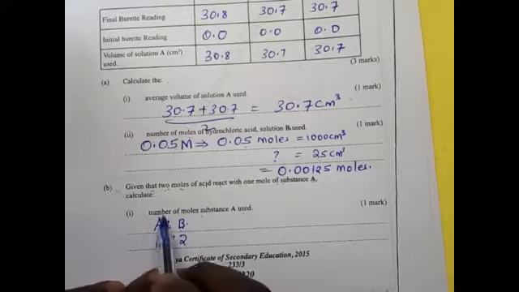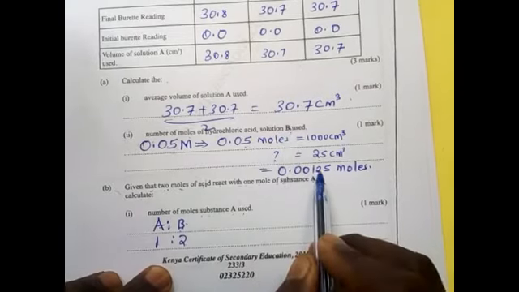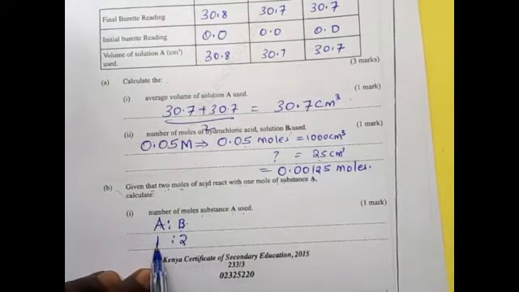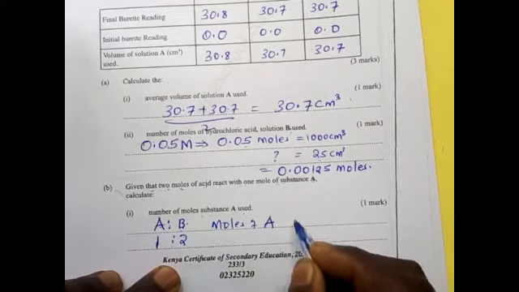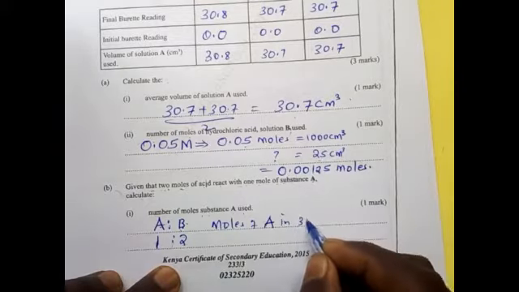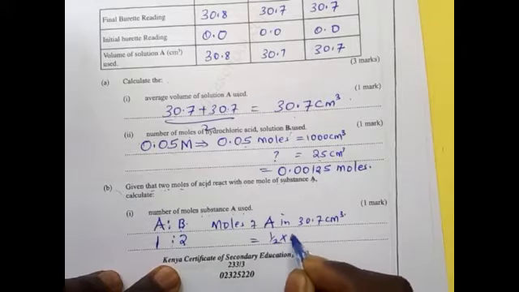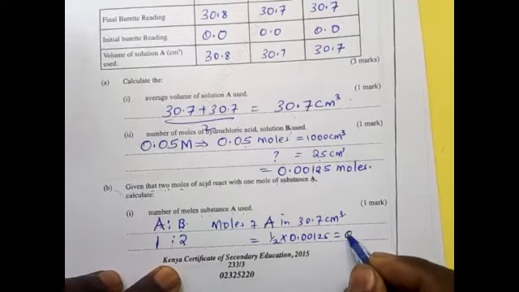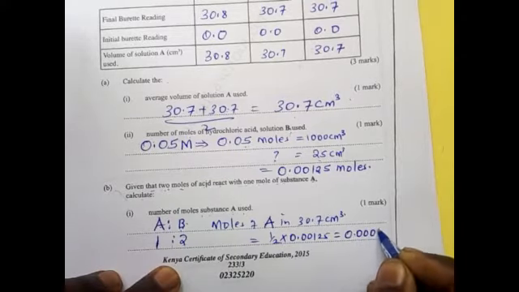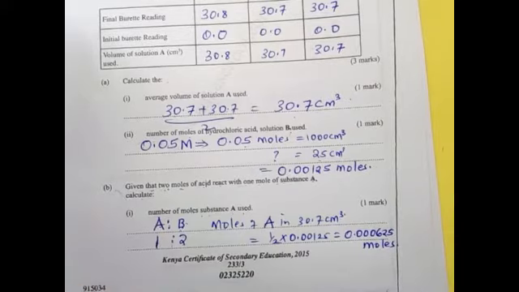So calculate the number of moles of substance A, but we know the number of moles of B. A will be a half. So moles of A in 30.7 centimeters cube equals a half times 0.00125, which is going to give you 0.000625 moles.